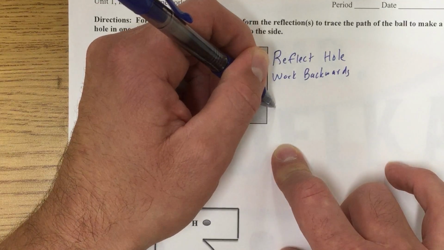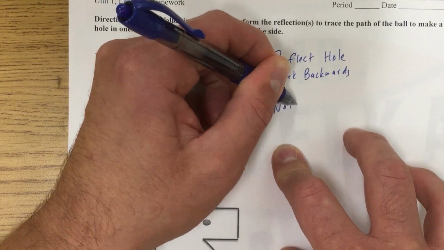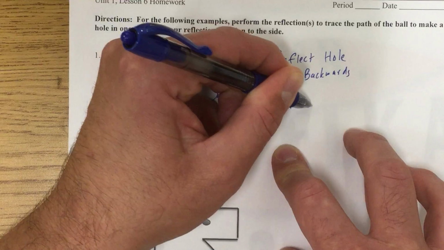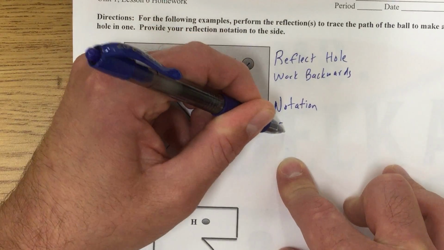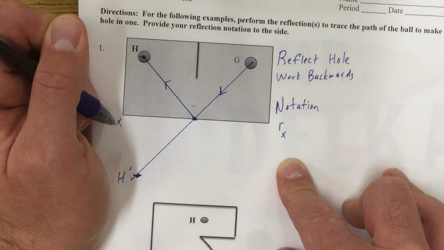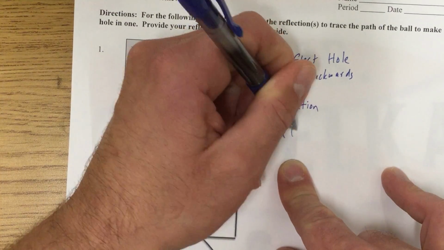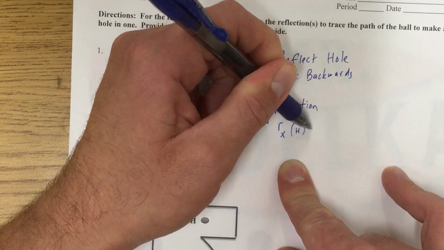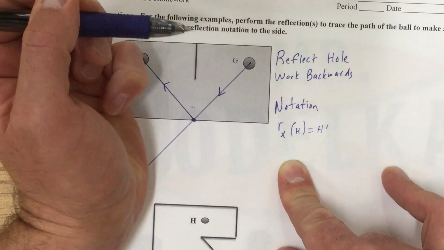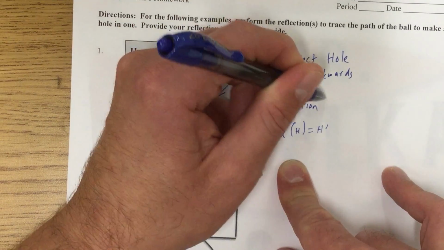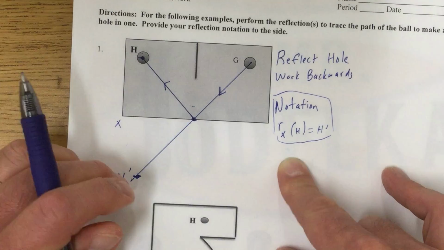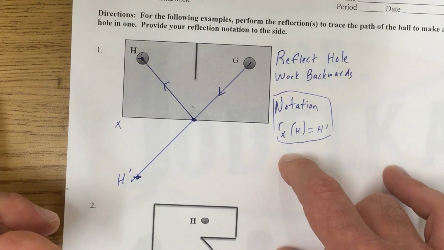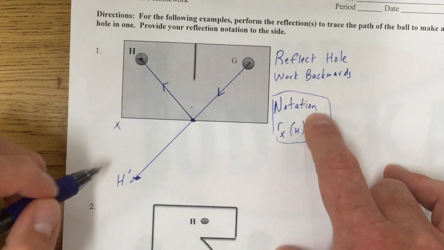So your notation would be R for reflection, your subscript is X, that's the wall you're reflecting over, and I reflected H and got H prime. That would be the reflection notation for this. Other things we sometimes ask is to describe the path in words. So this is telling me how you reflected.